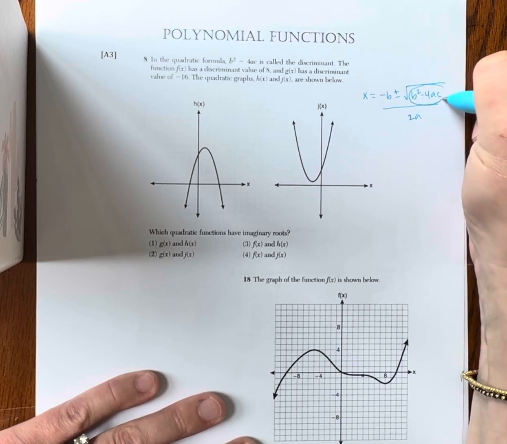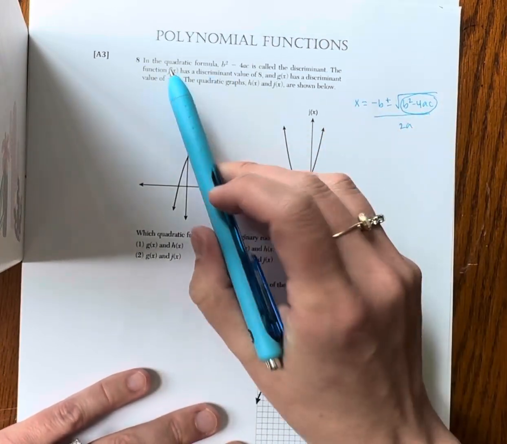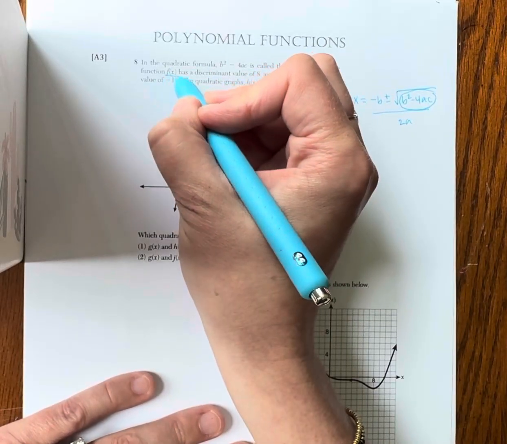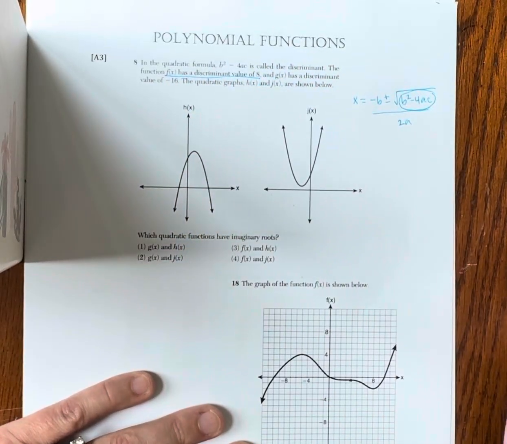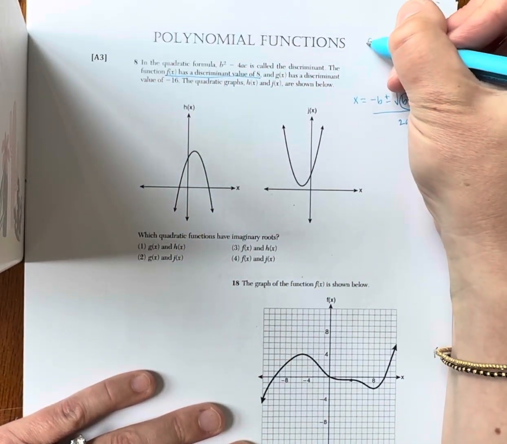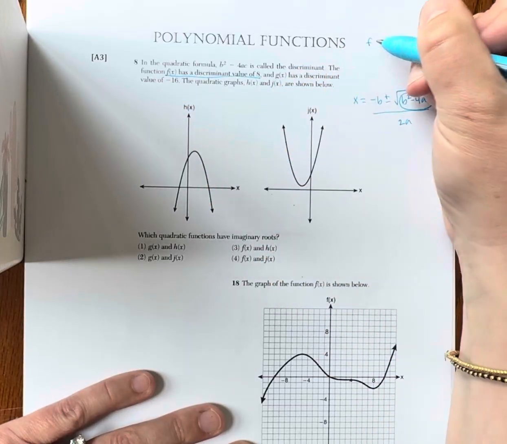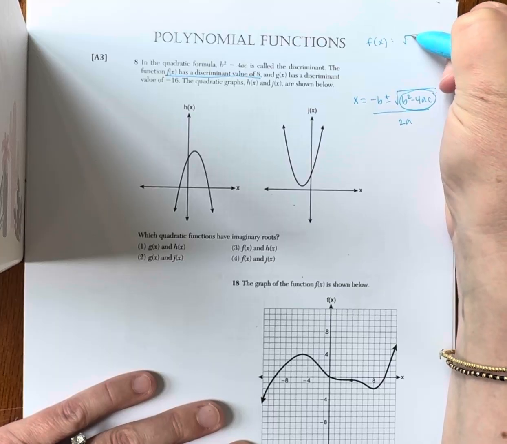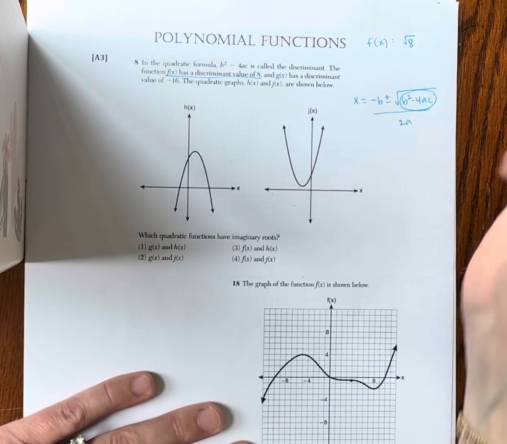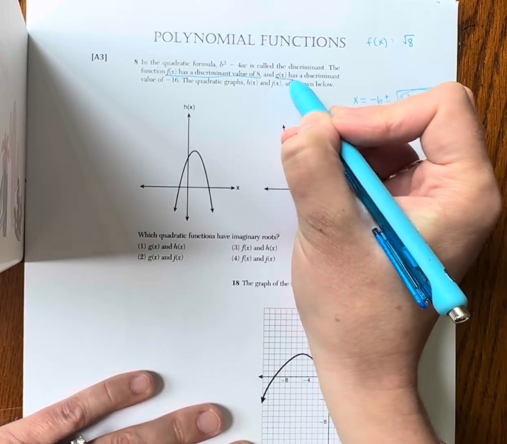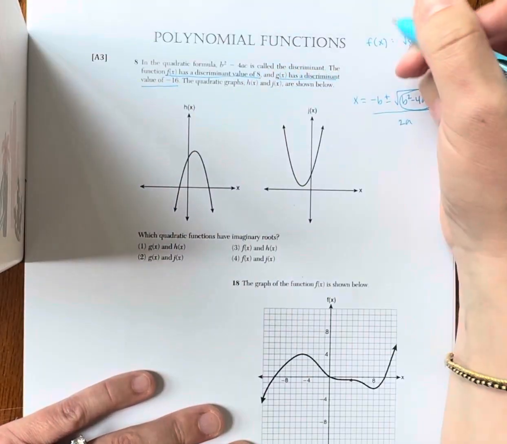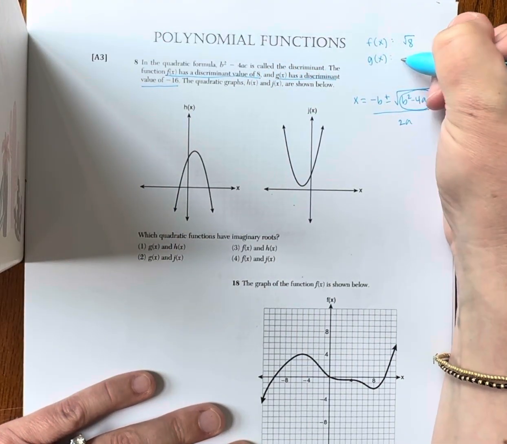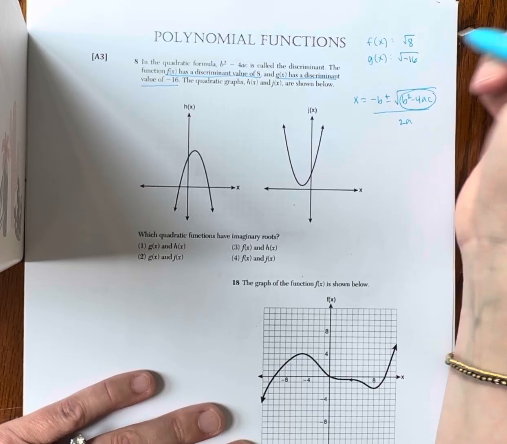This is the discriminant they're saying. The function f of x has a discriminant value of 8. So that means for f of x, which is neither of these two graphs, by the way, if you did the quadratic formula, underneath the radical there would be an 8. G of x has a discriminant value of -16. So for g of x, there would be some other stuff, but underneath the radical would be -16.